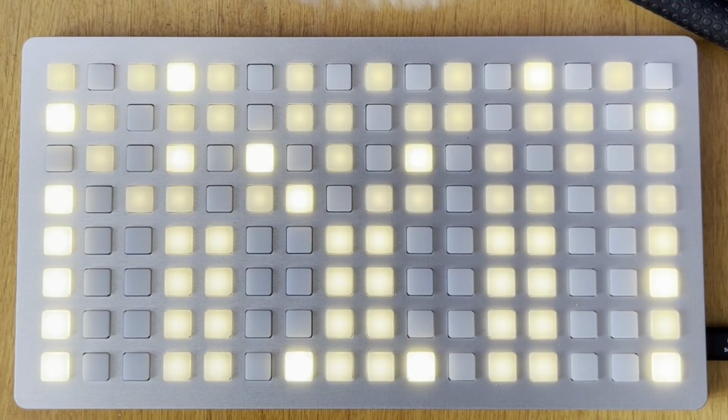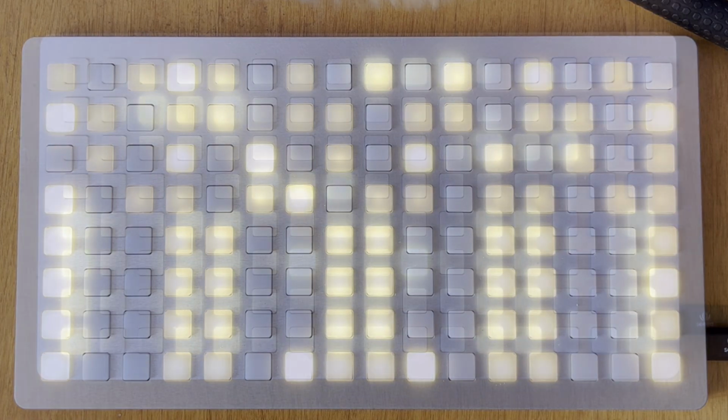So that's pretty much all you need to get started with this fun little sequencer. It's quite open-ended, so I hope you have some fun making some interesting noise with this thing. Enjoy!